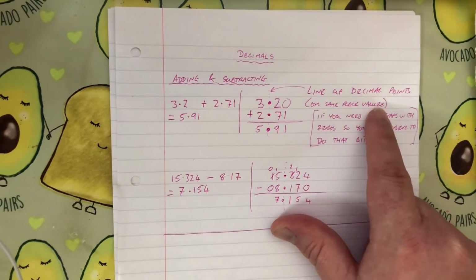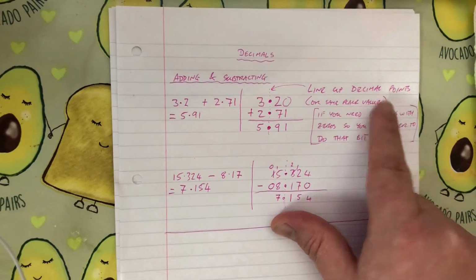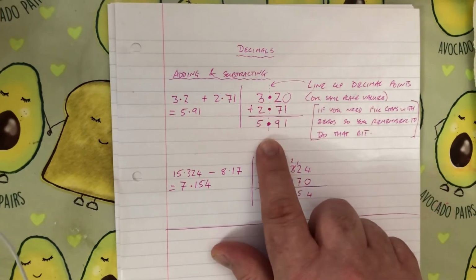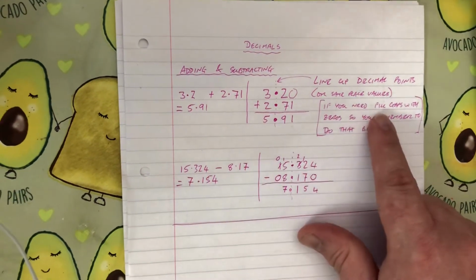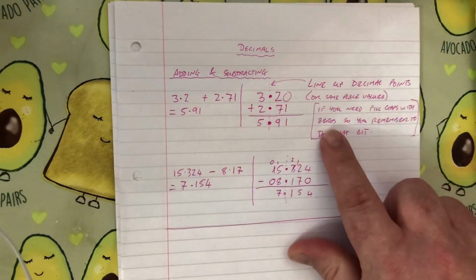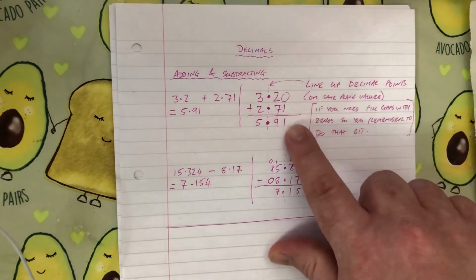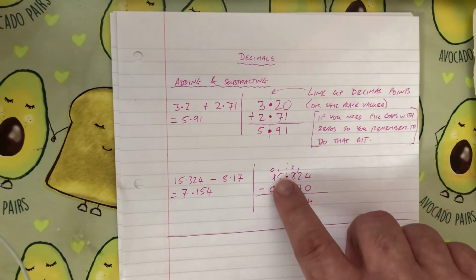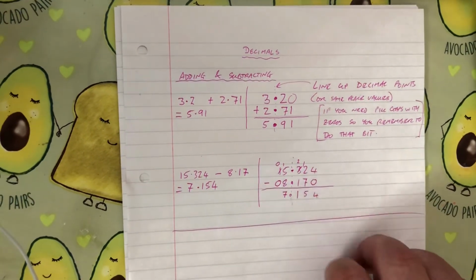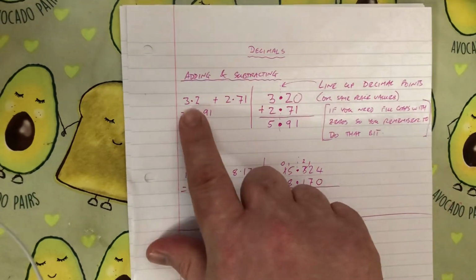Remember, it's the same place value for whole numbers, but for decimals it's easy because they all have a decimal point. Now here it was 3.2, so if you need to, fill a gap in with a 0 so you actually remember to do that bit. It's especially important here because the most common mistake people make is they don't have the 1 carried. So let's look at this first one.